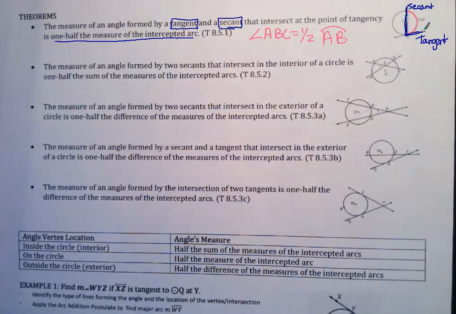Okay, so let's go to the next one. This time, the measure of an angle formed by two secants that intersect in the interior of a circle. That's going to be important that it's interior. We're going to have an exterior as well. So where are the two secants? AC, DC. Okay, so these are my lines. Those are my two secants.